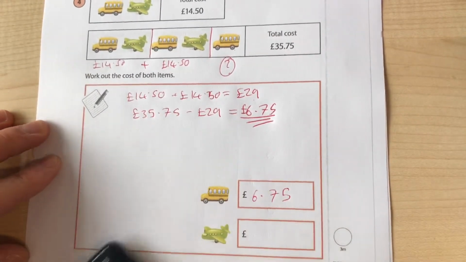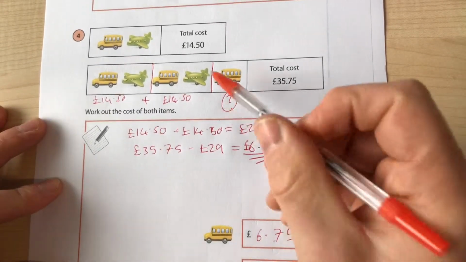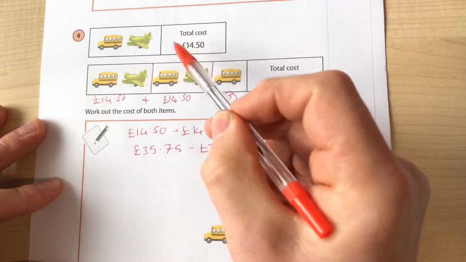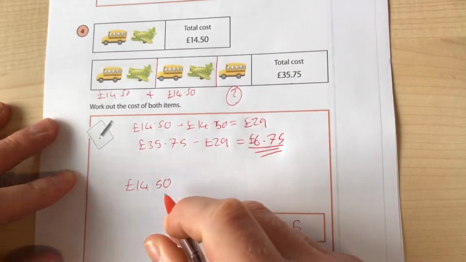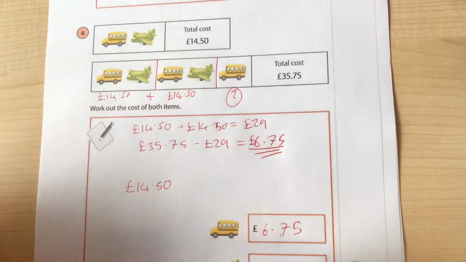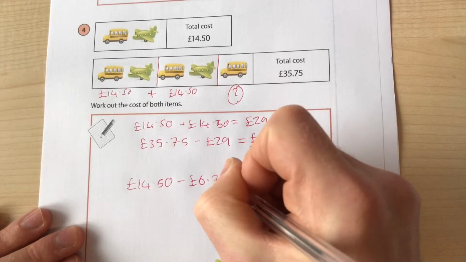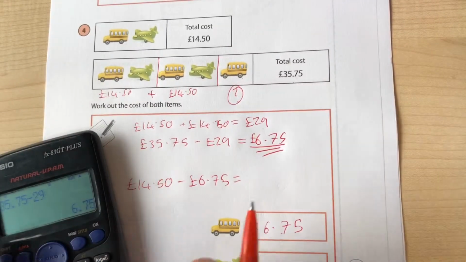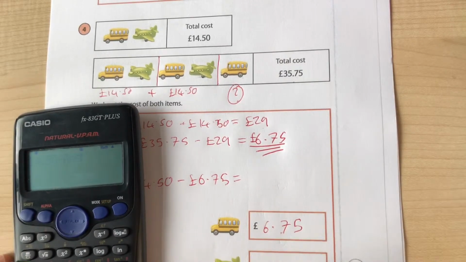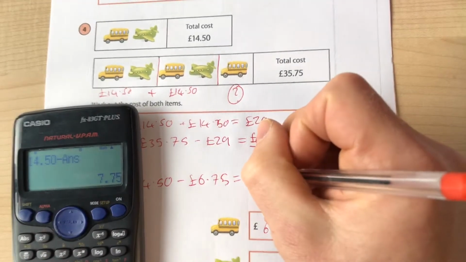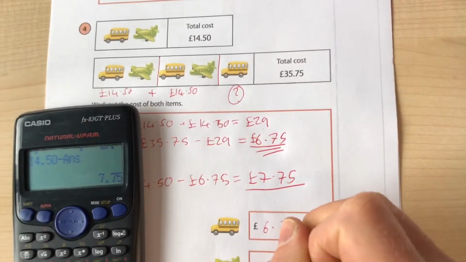So we now know that this bus here has to be the cost of £6.75. Well, if I now know the cost of a bus is £6.75, remember at the beginning we were told a bus and a plane is £14.50. So to find out the plane, it's nice and simple, just remove the cost of the bus. So £14.50, take away £6.75. So £14.50, take away my previous answer, gives me an answer of £7.75 for the plane.